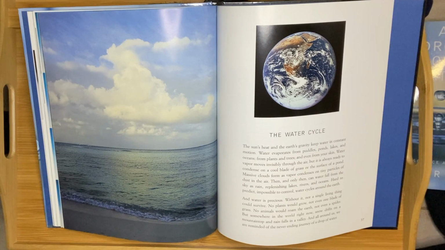Hard to predict, impossible to control, water cycles around the earth. And water is precious. Without it, not a single living thing could survive. No plant would grow, not even one blade of grass. No animal would roam the earth, not even a spider. But somewhere in the world right now, snow drifts on a mountaintop and rain falls in a valley. And all around us, we are reminded of the never-ending journey of a drop of water.